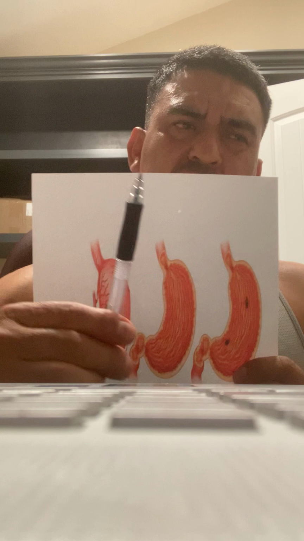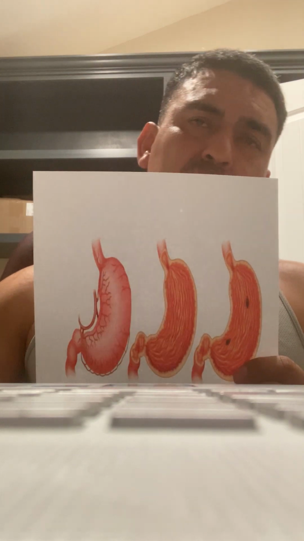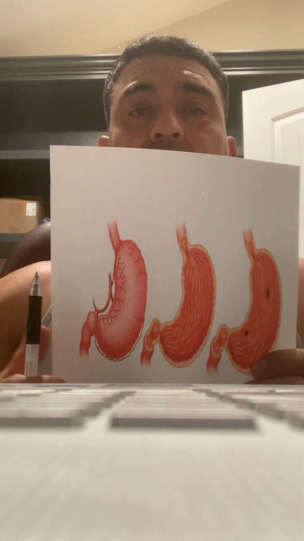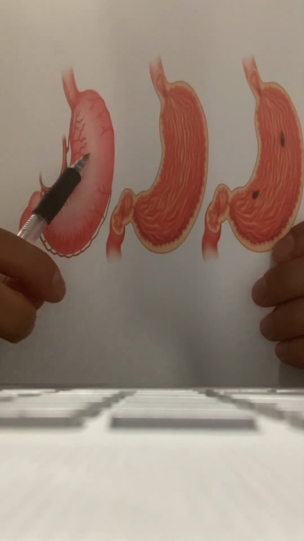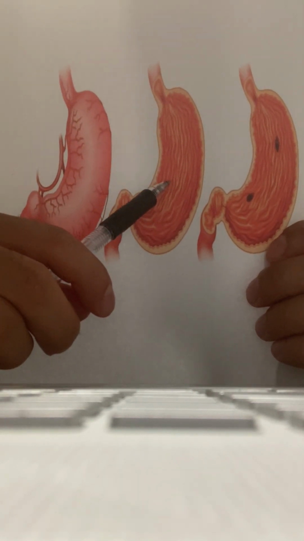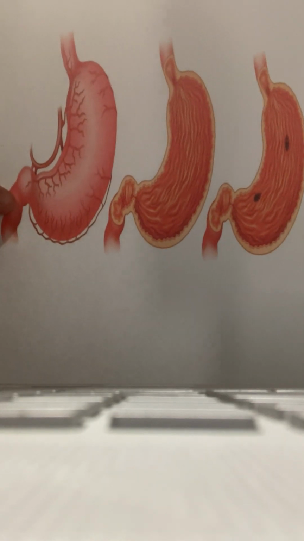If gastritis is left untreated, it can lead to severe problems, or it can even cause stomach cancers. Let me put up the pictures again. As you can see here, a normal stomach, a stomach with gastritis, and a stomach with ulcers.